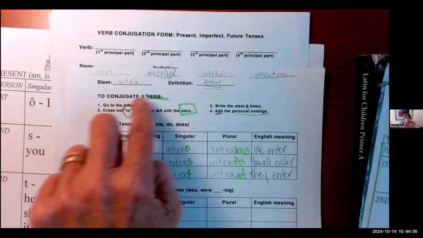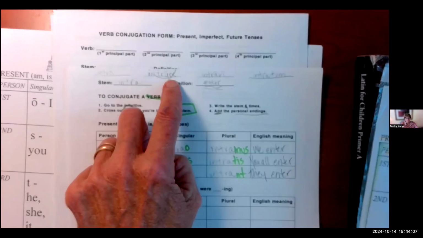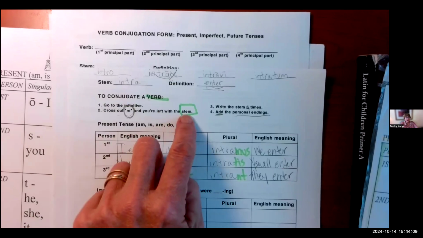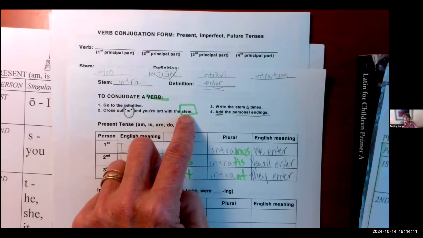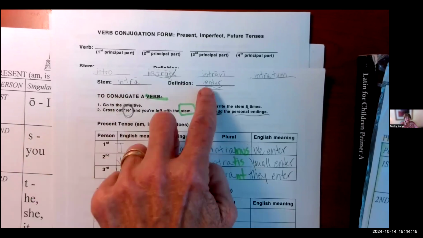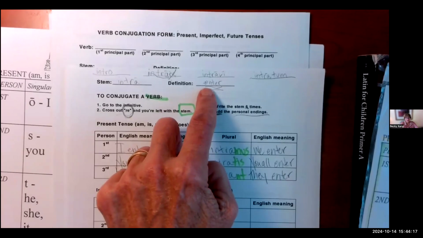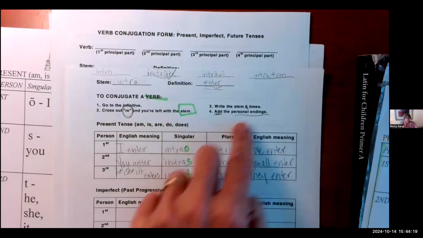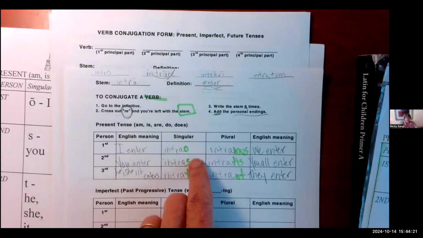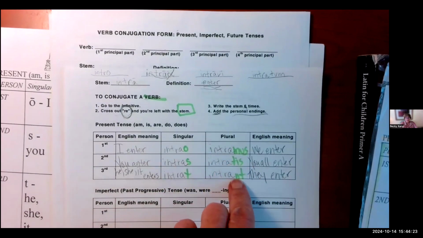Every infinitive ends in RE. You're going to cross it out so you can find your stem. Latin's all about stems and endings. You write the stem there. It's defined there. And then you add your personal endings, which are O, S, T, mus, tis, nt, just like that.